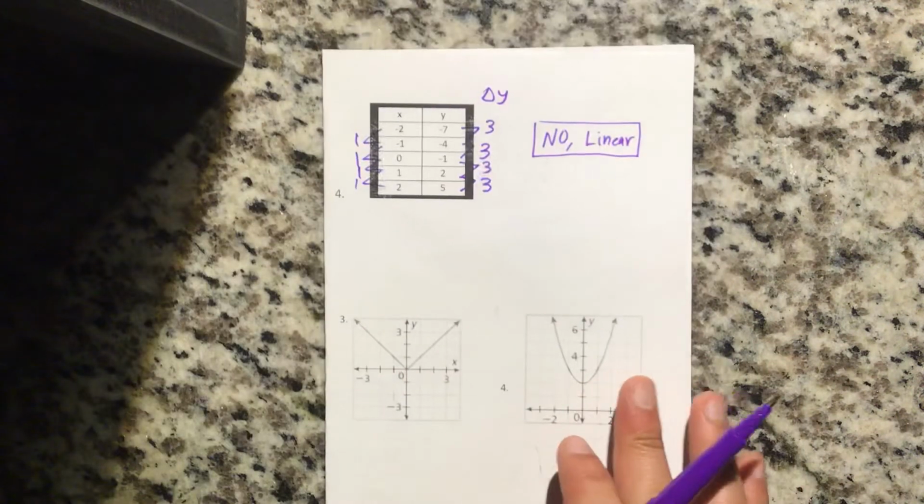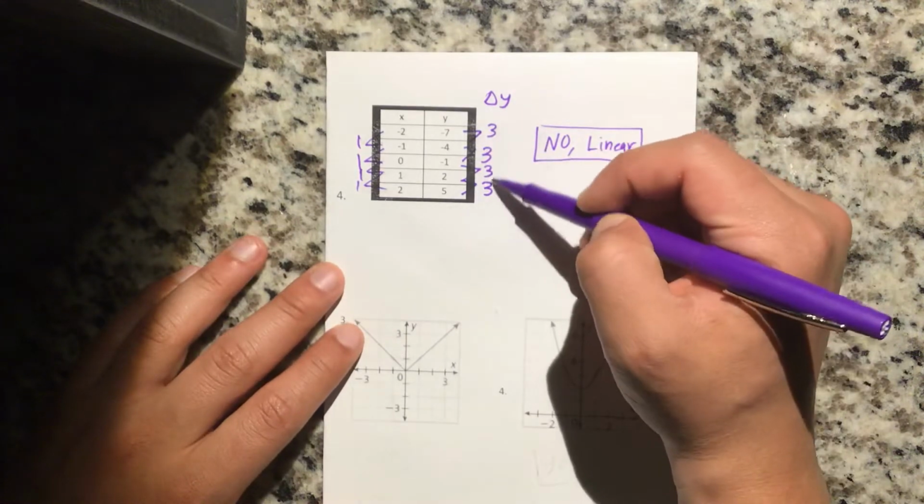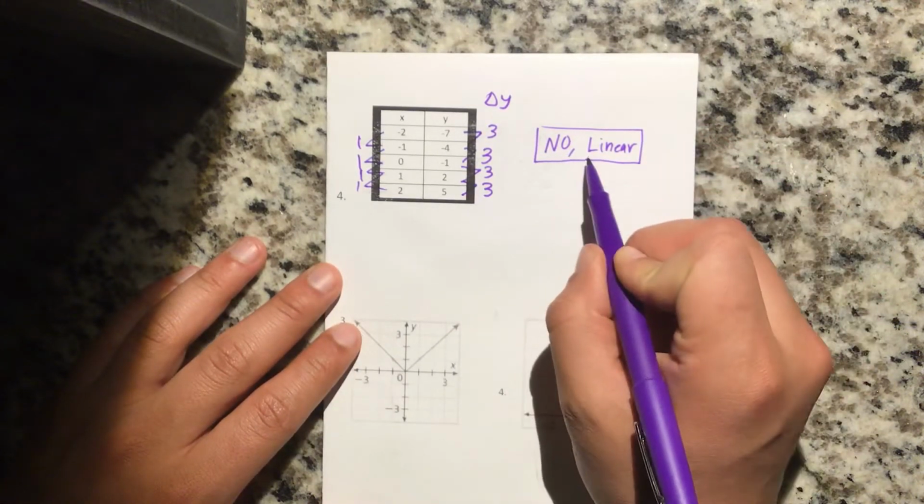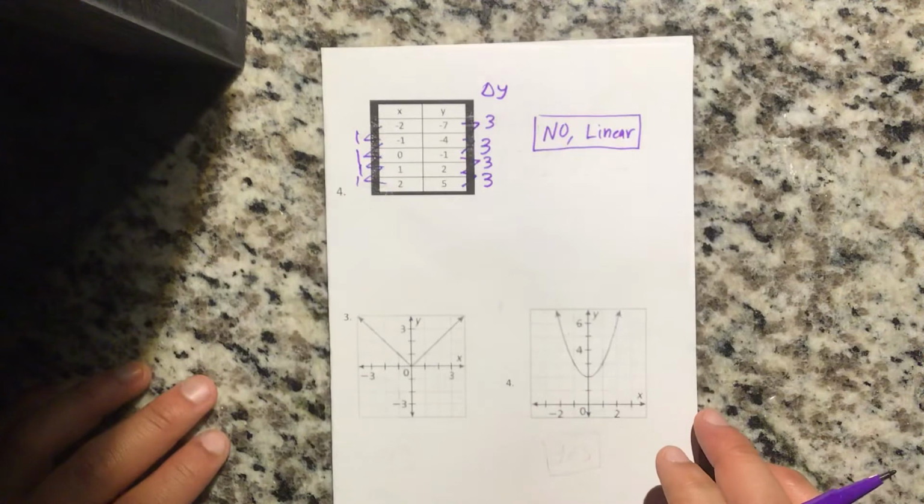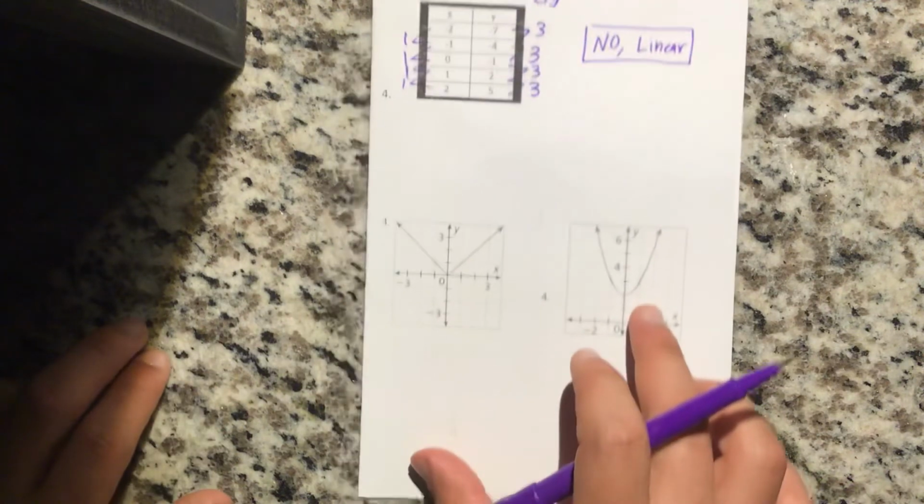But in this example, the change of y's are immediately the same. So that's not quadratic, that's linear. So just be careful on that one.